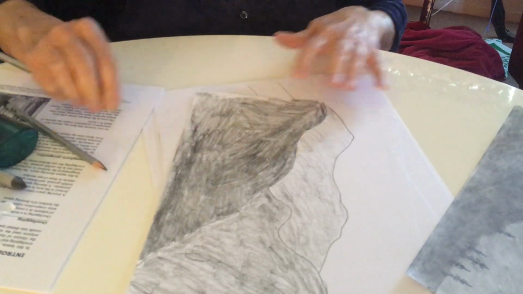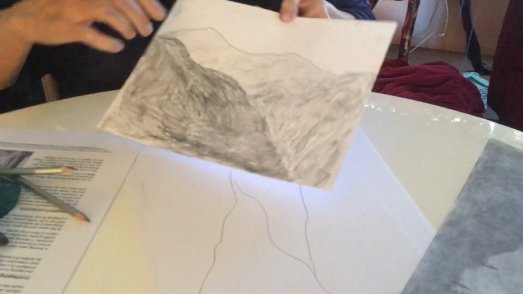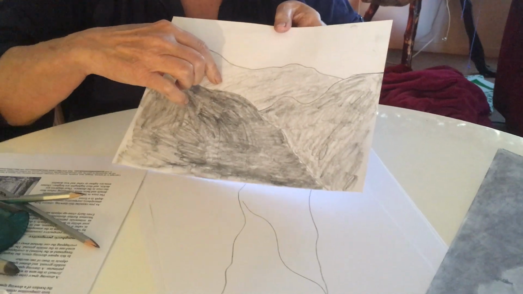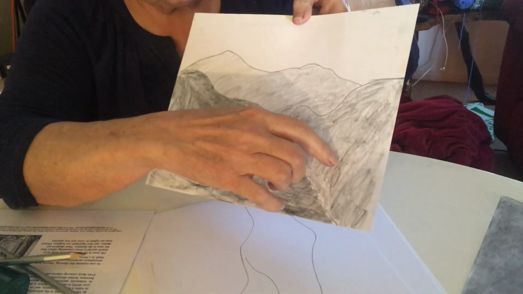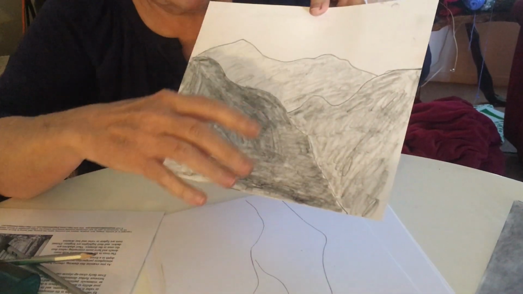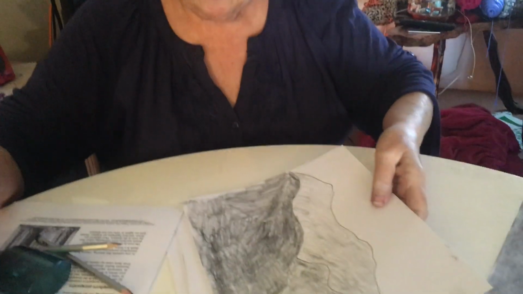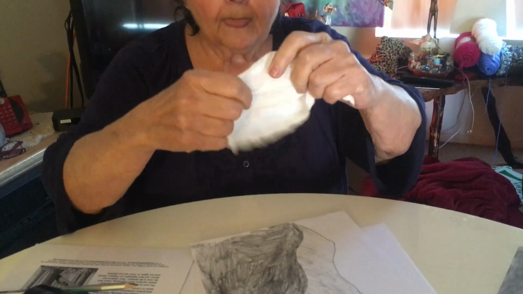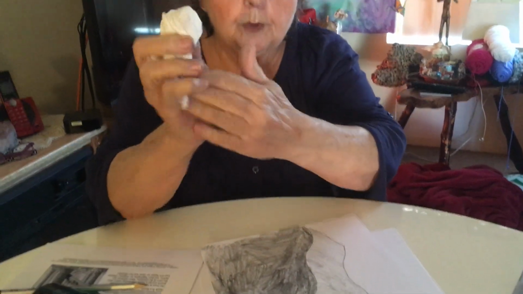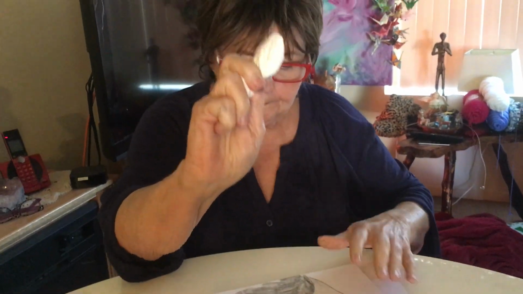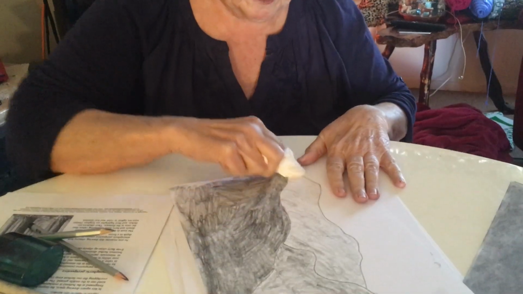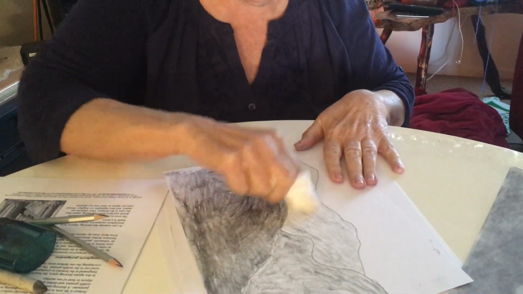Okay, so I got all my squircles in. See, I have the lightest in the distance. In the midground, I have the next value, and in the foreground, I have it darker. Okay, I'm going to take a Kleenex, wrap it around my finger, and put it inside my hand like this. And come in, and I'm going to start blending.